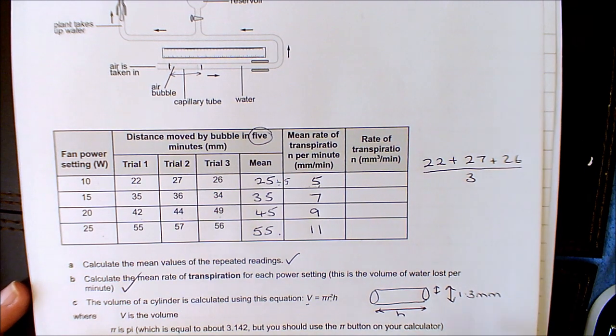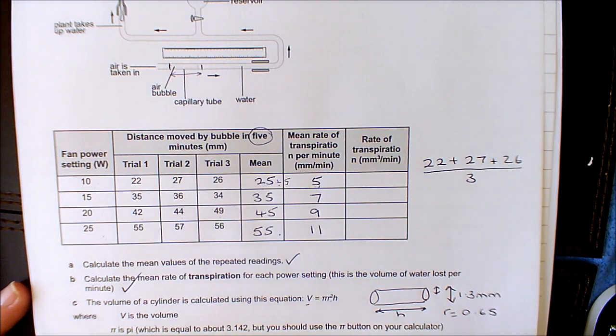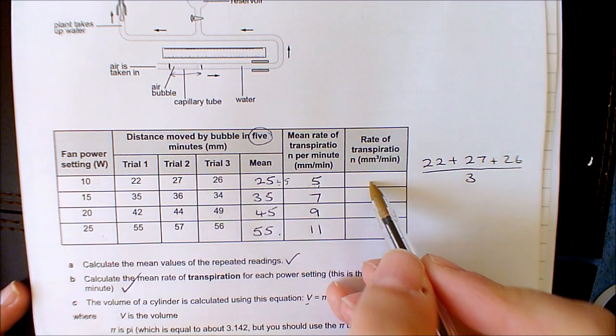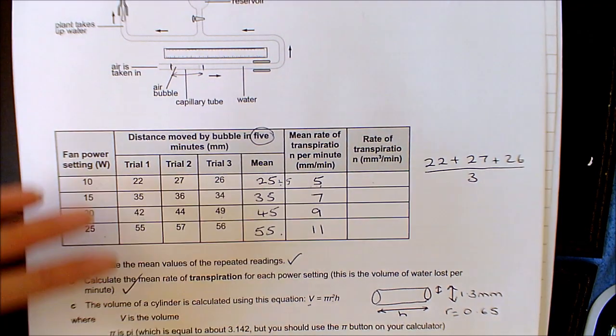So obviously to calculate our radius is half of the diameter. So half of 1.3 is 0.65. So now let's work out our first one here. I'm going to just do it on this page here.